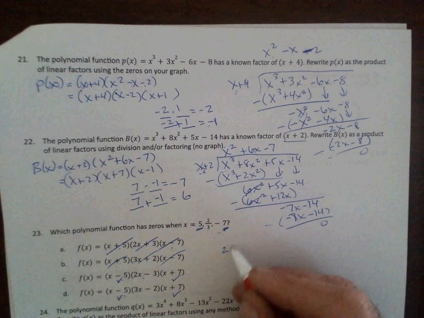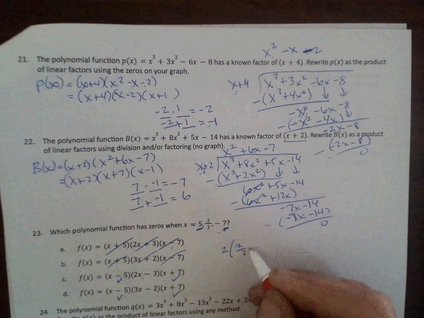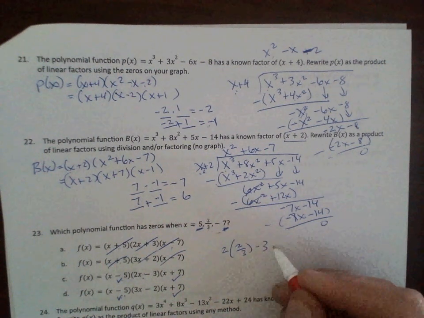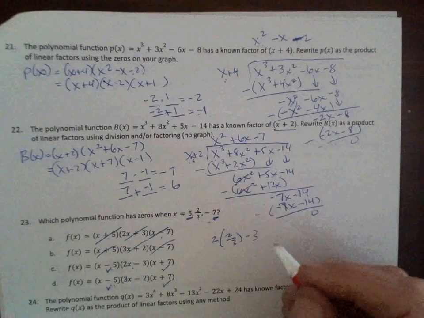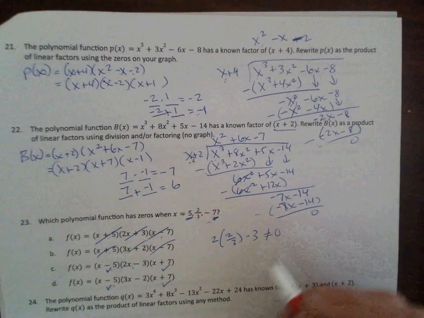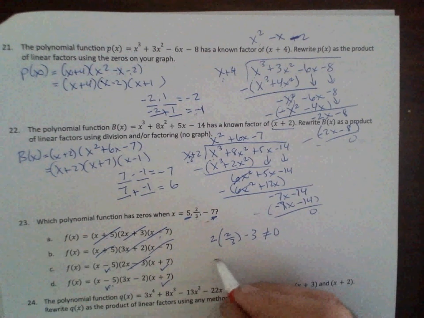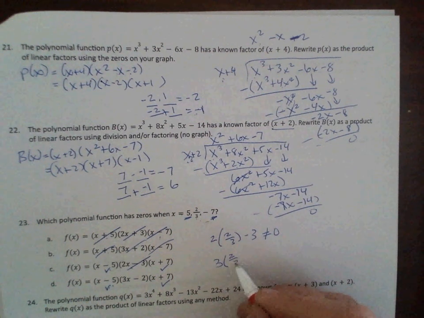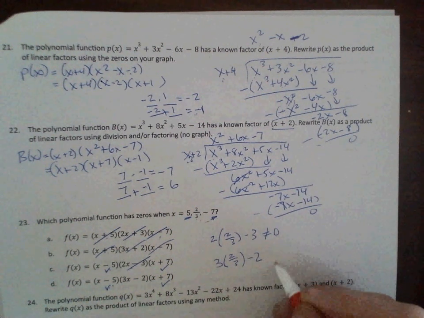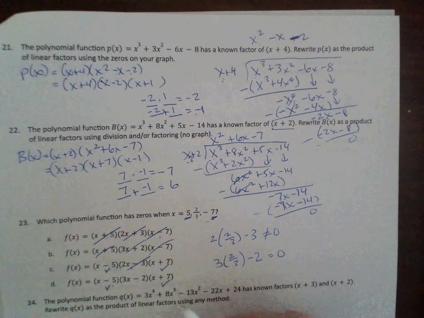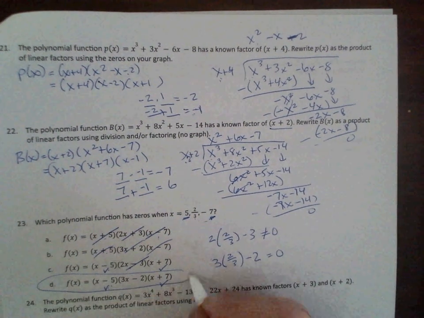So now we've got to plug in the others. Let's plug in 2/3 to this one. 2 times 2/3 minus 3. If you plug that into your calculator, you will not get 0. So we're going to throw that one out. If we plug in 3 times 2/3 minus 2, that one you will get 0 if you plug it in. So D is your answer.